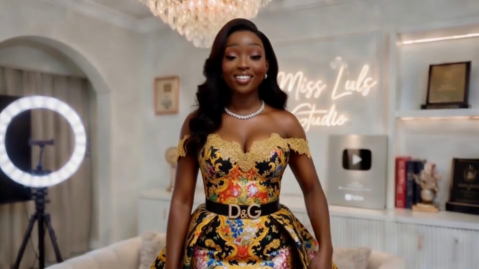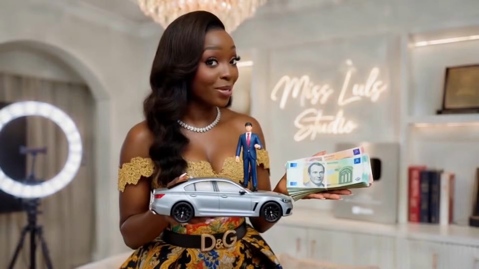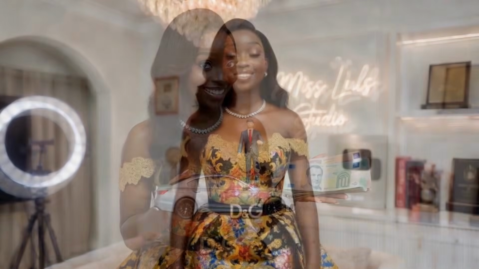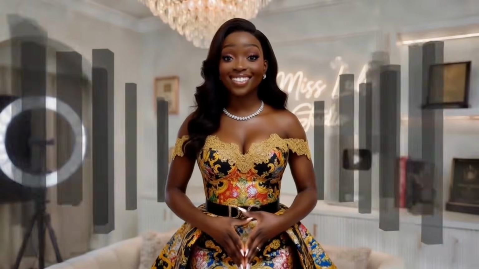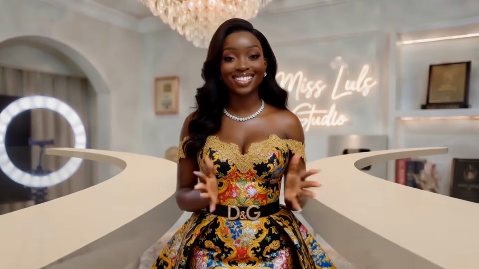The common market allows free movement of goods, services, capital, and labor among member countries. This includes goods like this model car and labor represented by this worker. It removes physical, technical, and fiscal barriers to ensure smooth economic interaction between member states.